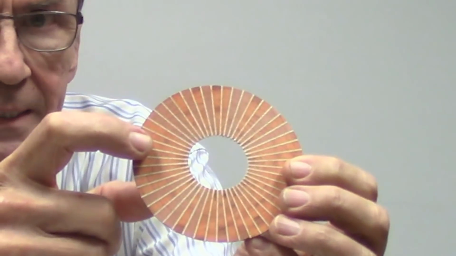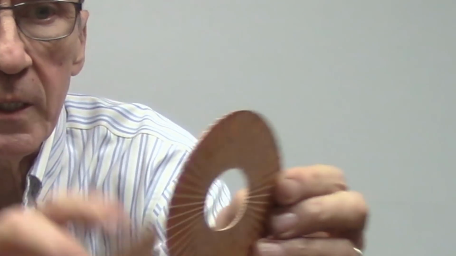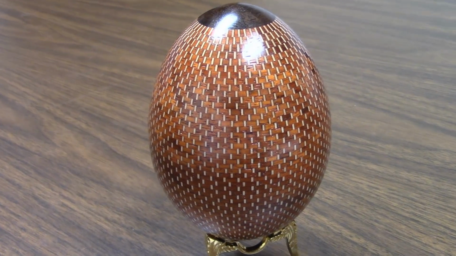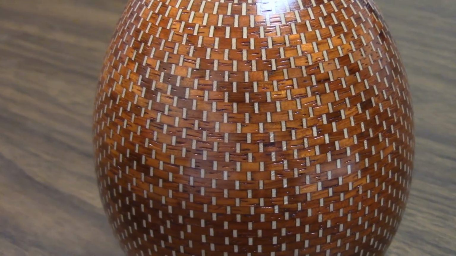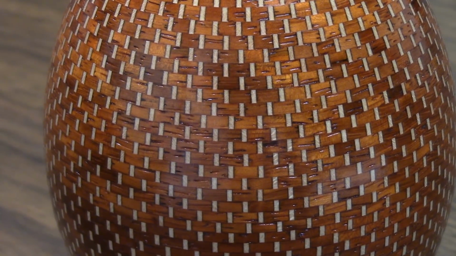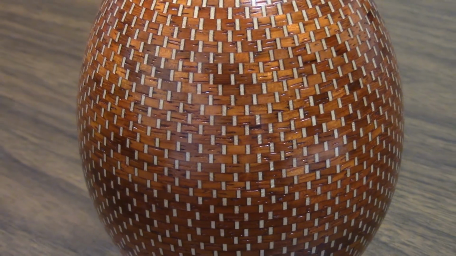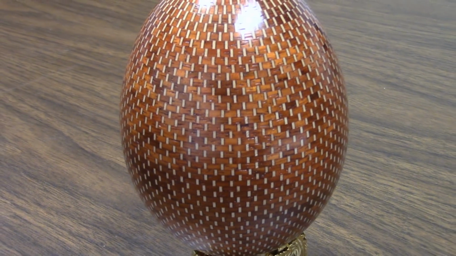This is glued up in a thick disc and then sliced off to give us these thin discs, which are then rotated a half a segment per disc, glued back together to produce our final block that's needed to turn this segmented wood egg. In this video, I'm going to demonstrate the complete process of producing the segmented wood egg. We've also produced 3 other videos in which we describe additional details on producing other styles of segmented wood eggs.